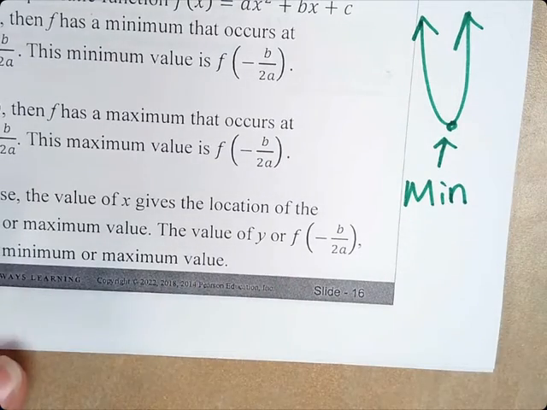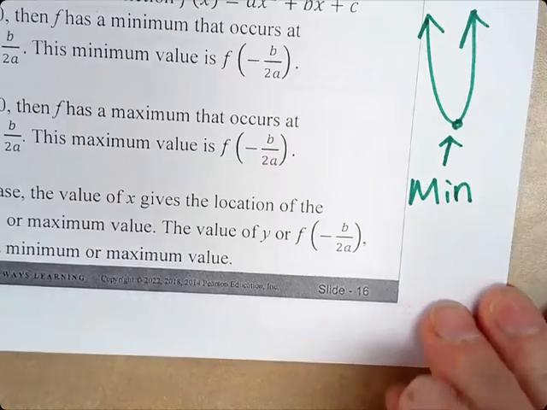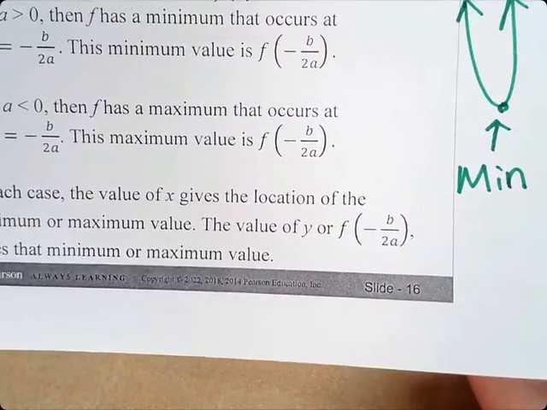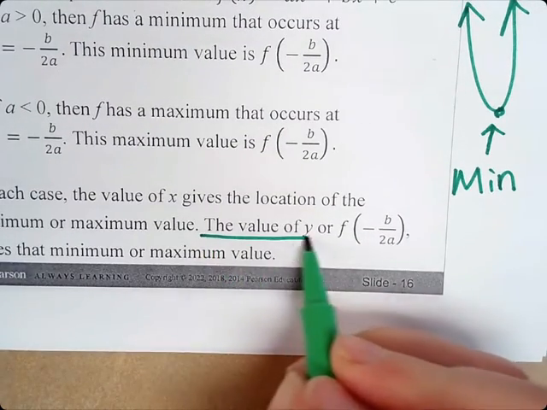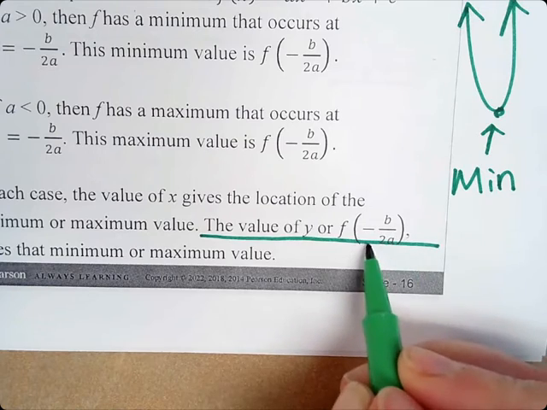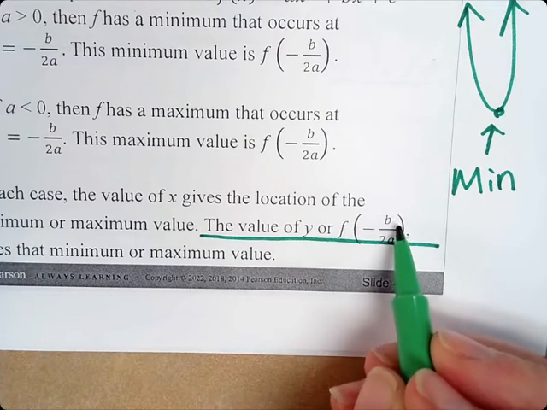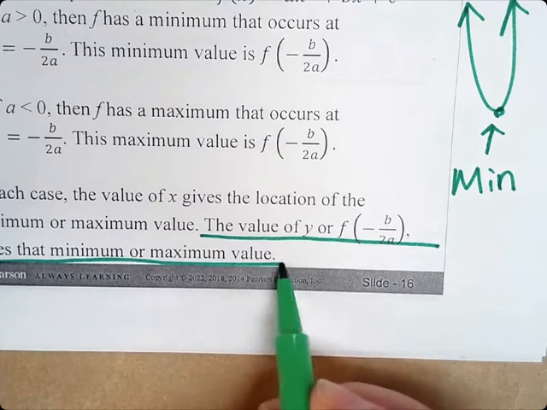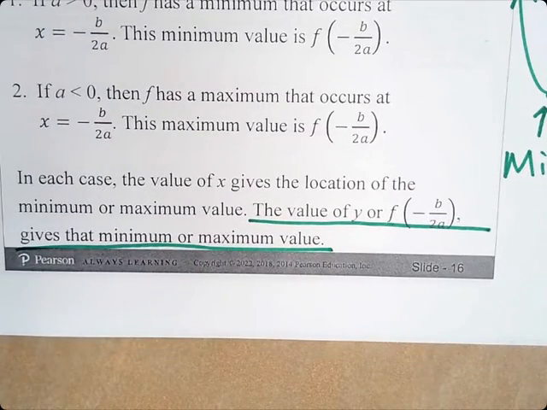Because it's how high it goes, and the height, either high or low, is your y value. So the value of y, or f of negative b over 2a, gives the maximum or minimum value. So it's the y of your vertex. That gives you your max or min.